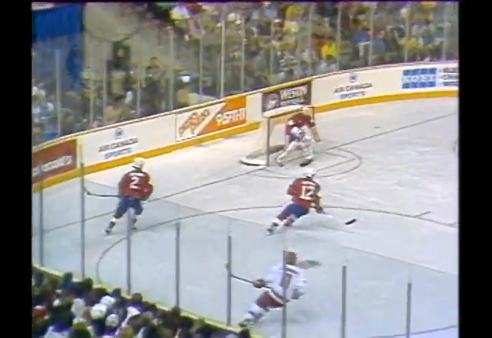Canada shorthanded, clearing it down the ice. Fetisov, number 2, is back to get it. He and Kasatonov, the point men, with Krutov, Makarov, and Larionov up front. And here's Krutov. Around to Makarov. In behind, Krutov trying to center.